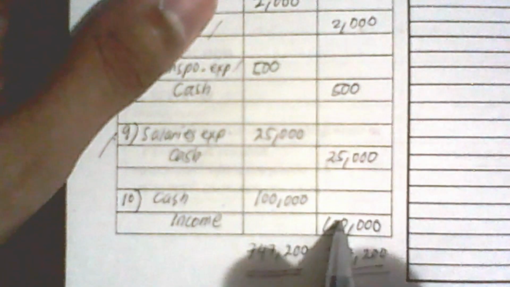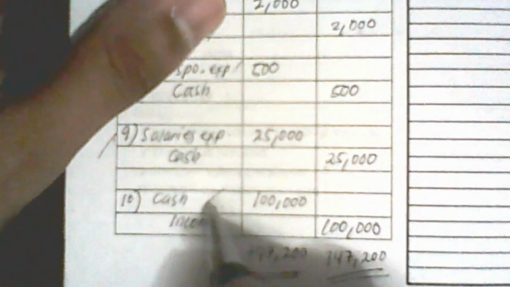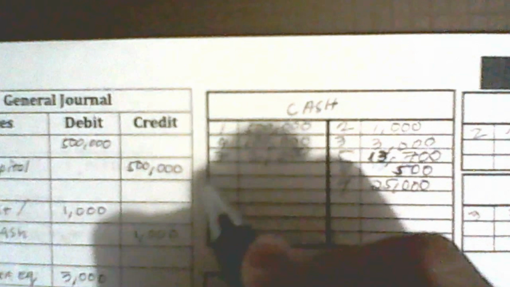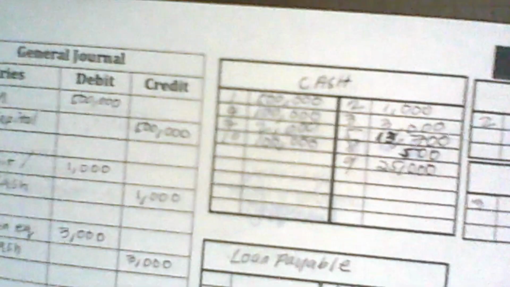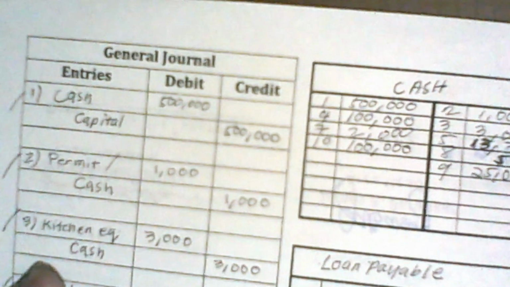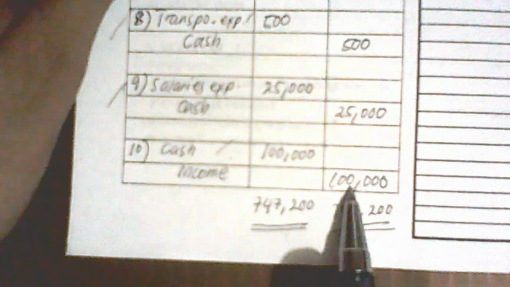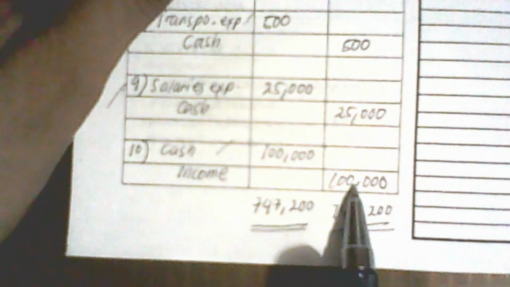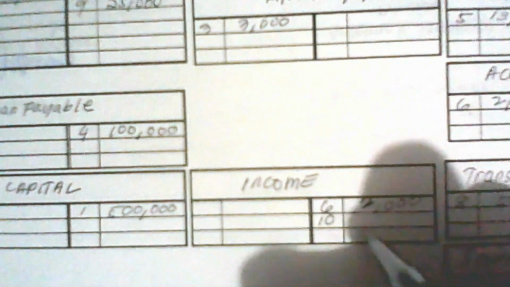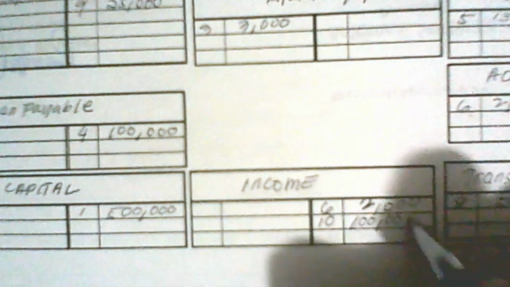The last one is the cash debit 100,000 and income credit 100,000. So cash debit, April 10, cash debit 100,000. Now see that. Okay, so now the last one is the income 100,000, and that is at the credit side. So income at the credit side. April 10, we receive income 100,000.